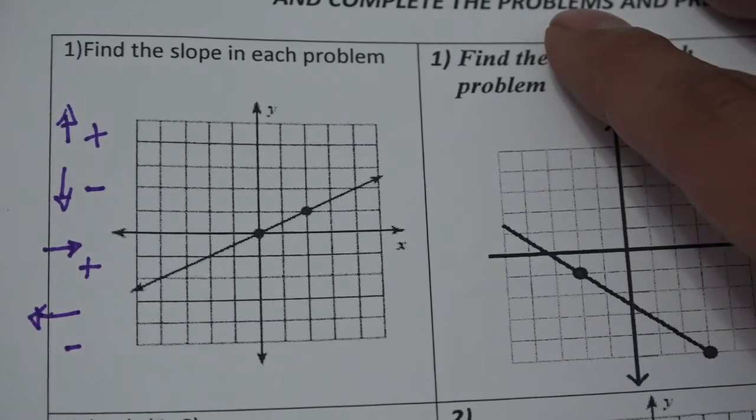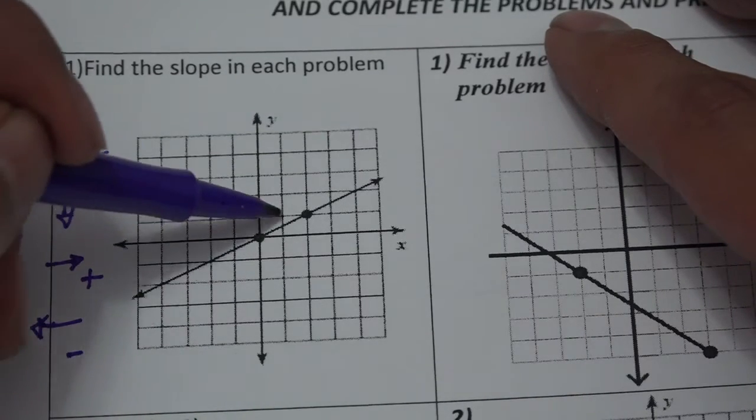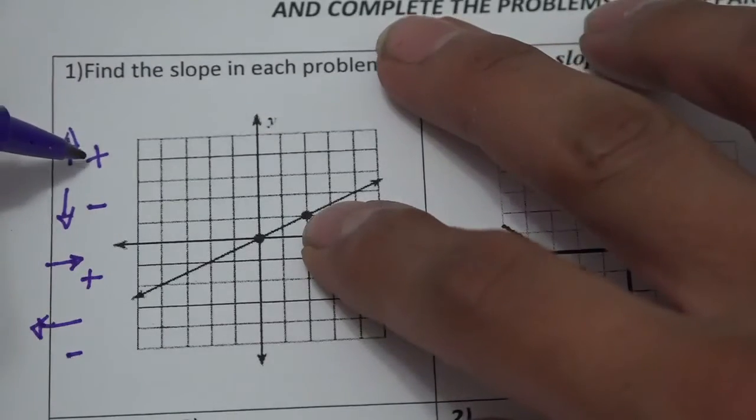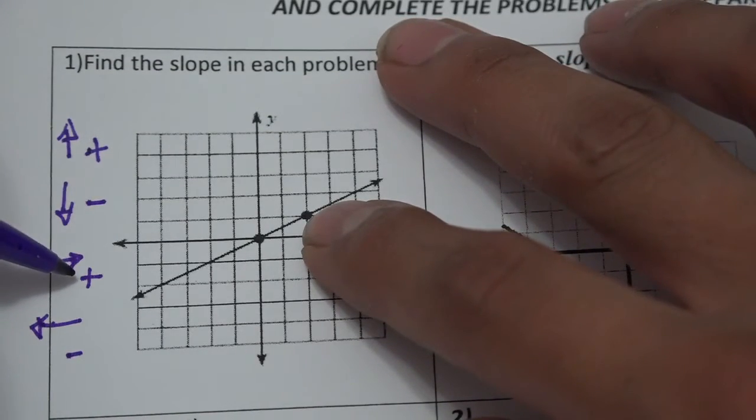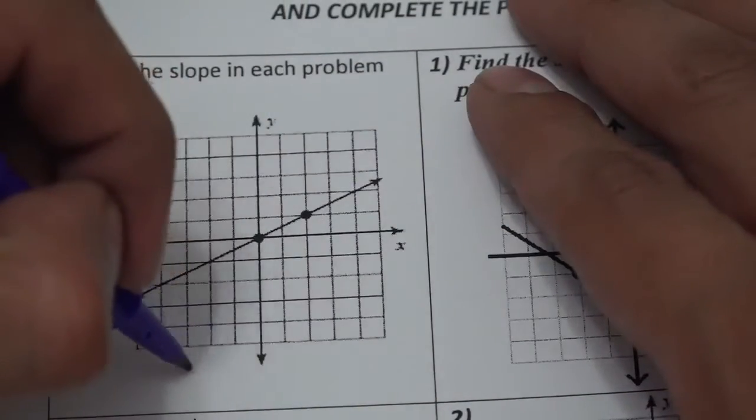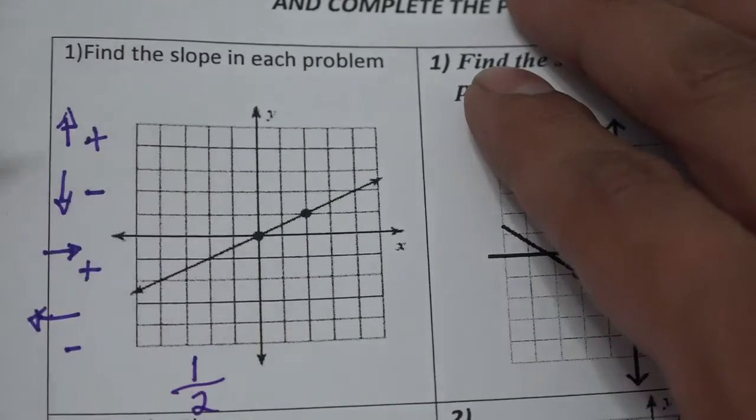Okay, so let's see now. I went up and to the right. So my slope is positive 1 over 2.